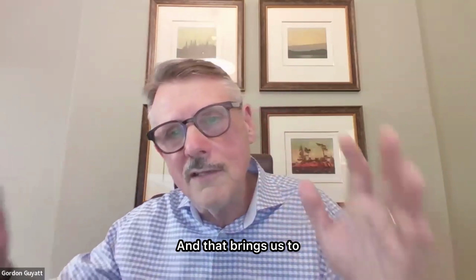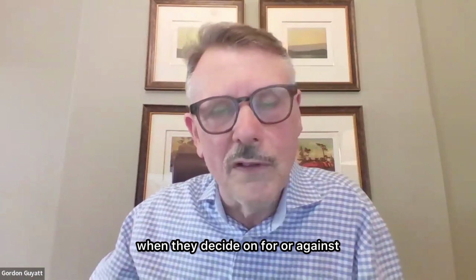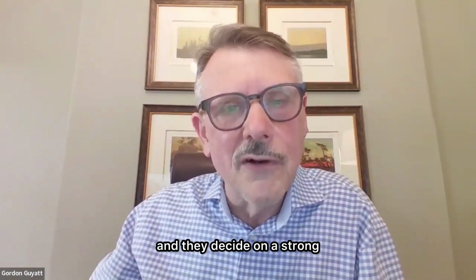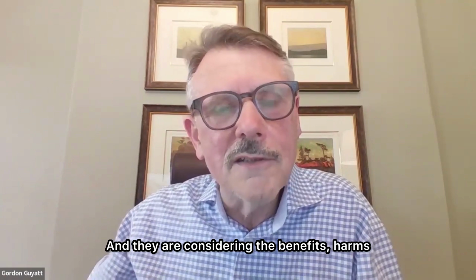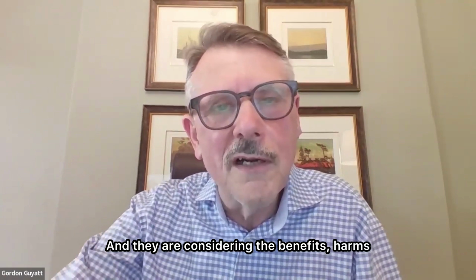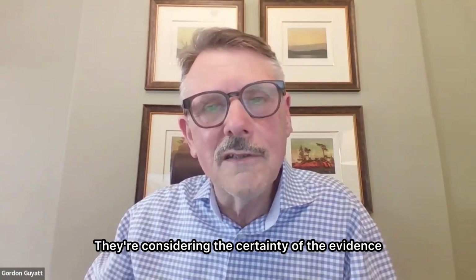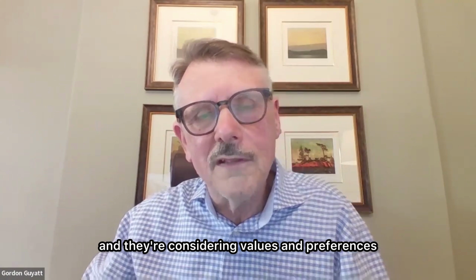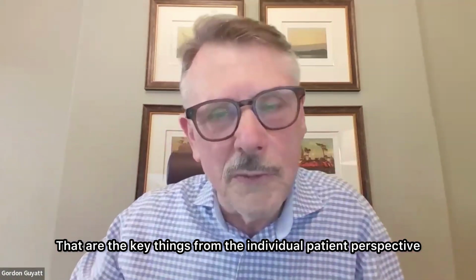And that brings us to what the panel is considering when they decide on for or against, and they decide on a strong or weaker conditional recommendation. They are considering the benefits, harms, and burdens of the intervention and the comparator. They're considering the certainty of the evidence, and they're considering values and preferences, that are the key things from the individual patient perspective.